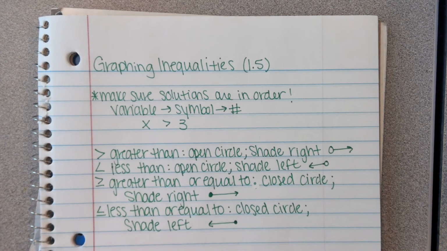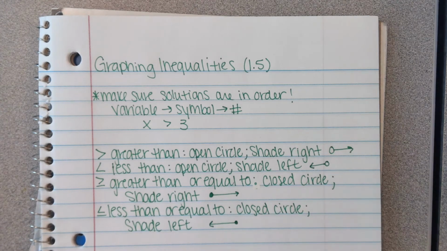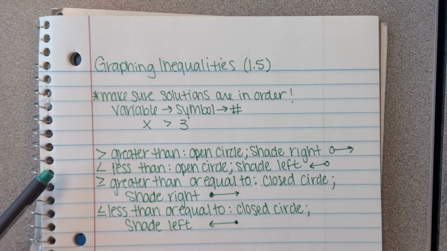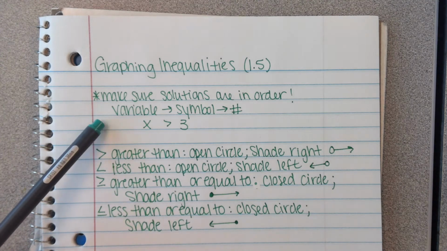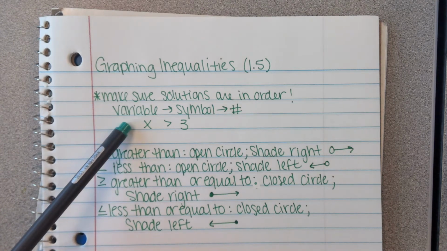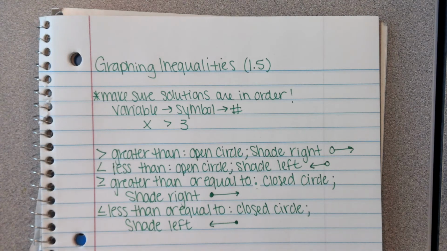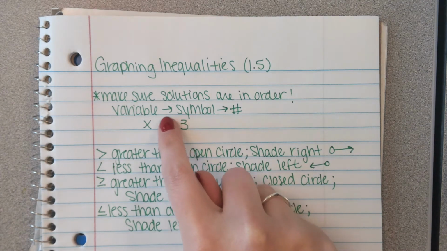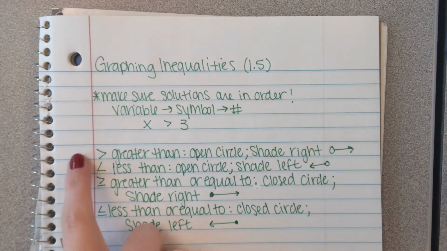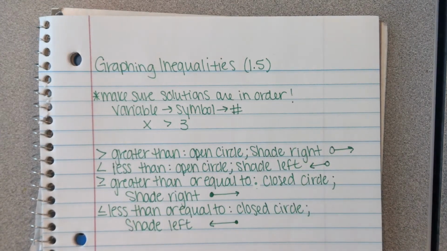Now, this is graphing on a number line, like a straight horizontal number line. And I have given you some little tips here on how to shade and what kind of circle based on the inequality symbol. And what I need you to realize is that the directions that I give you, right and left, it all depends on your solutions being in the correct order. You want the variable to be first, and then the symbol, and then the number, okay? And then once you have it in the correct order, you can look at the symbol, match it up, and then you can use these tips to help you shade.